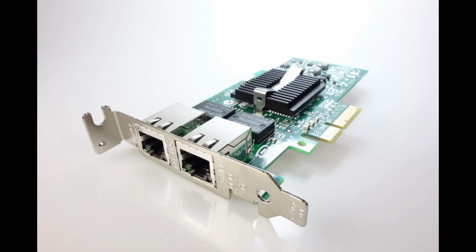Number 11. Network card, also known as interface card, Ethernet card or network adapter. It is an expansion card which lets the computer connect to a network, for instance, the home network, or the internet by use of an Ethernet cable.